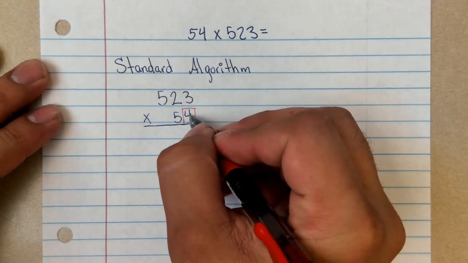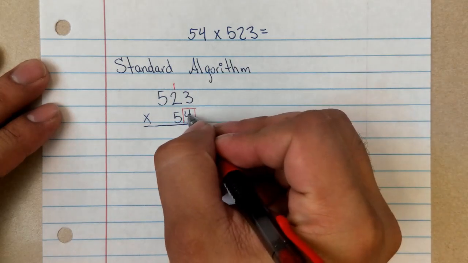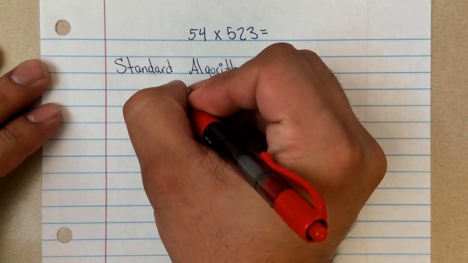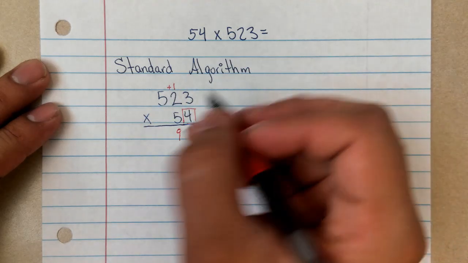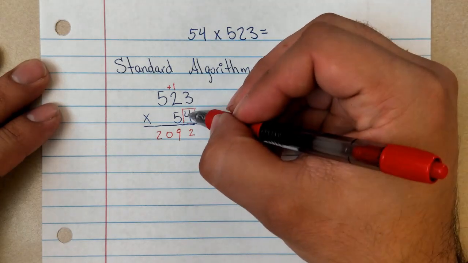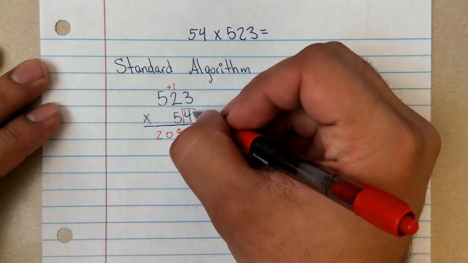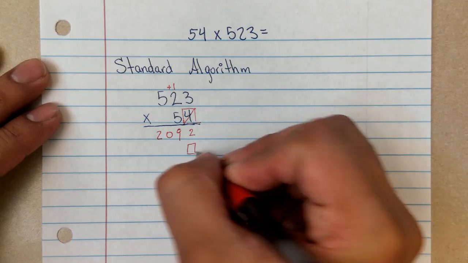So starting with 4 times 3, we know is 12. We carry the 1. 4 times 2 is 8 plus 1 is 9. 4 times 5 is 20. Now when we finish multiplying the 4 with the rest of the digits, we can cross that out, bring down the box, or you can put a 0.